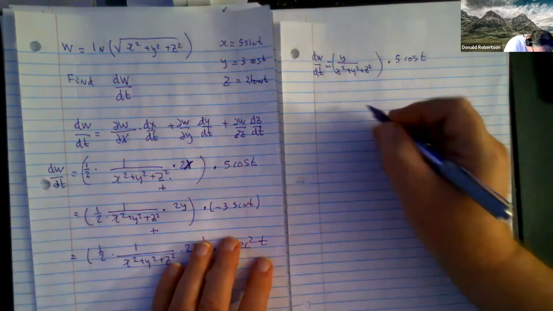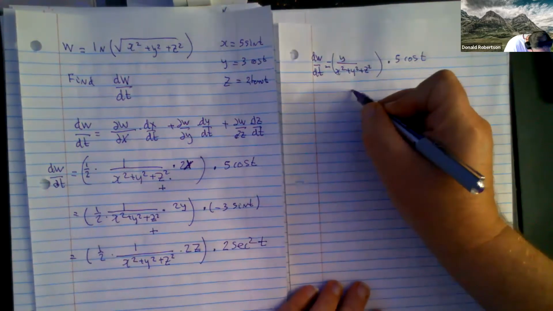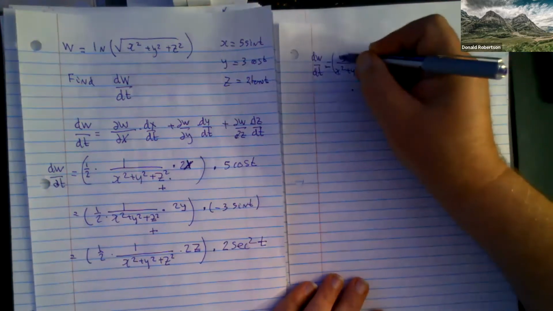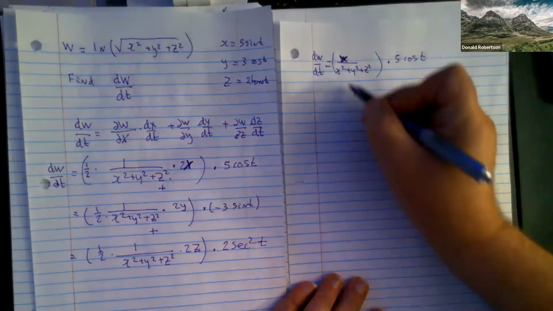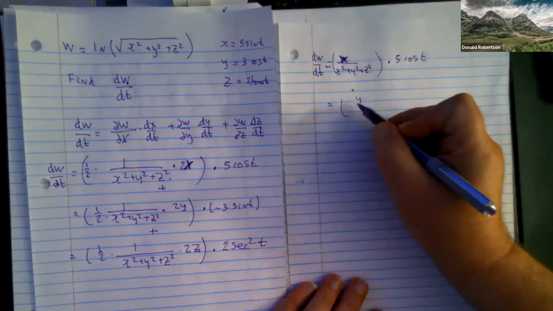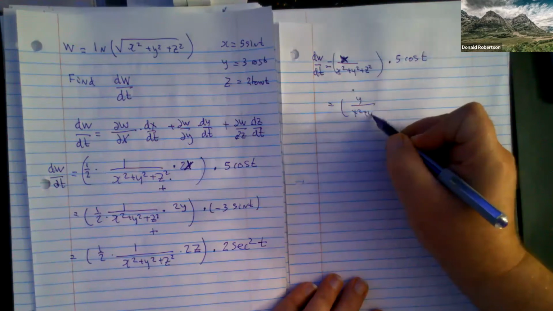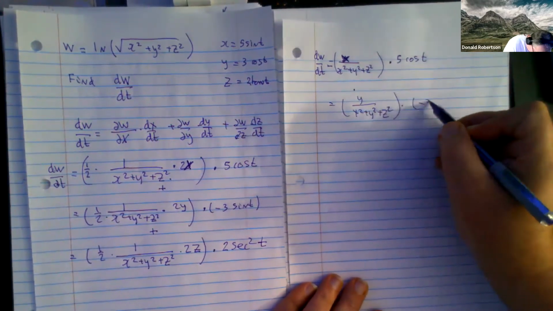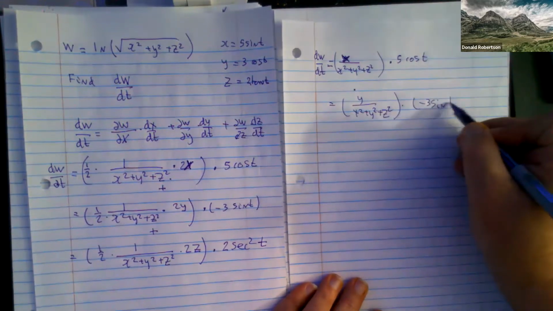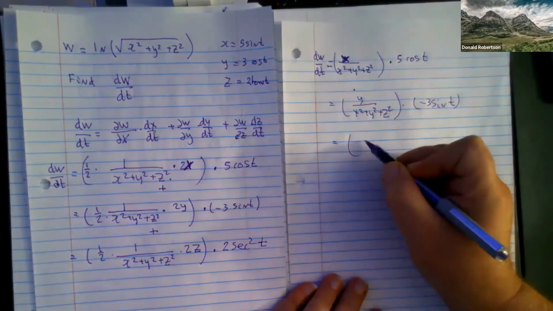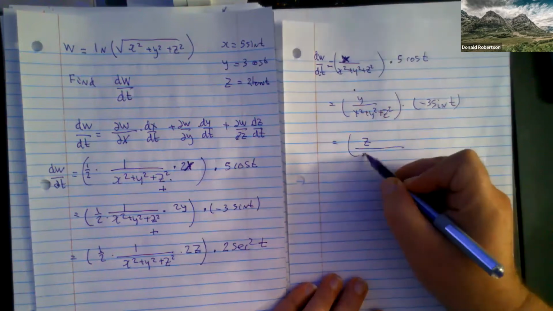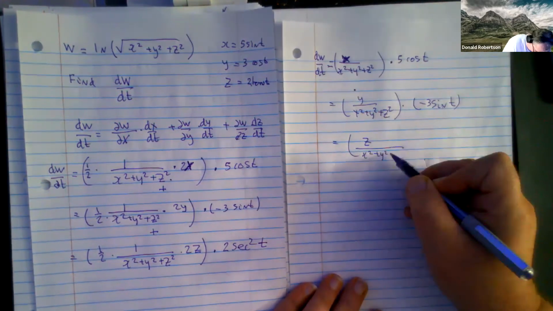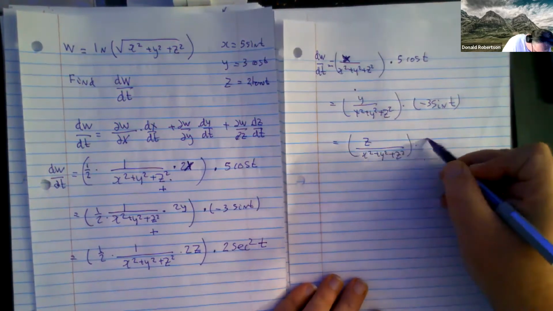The second one gets me, actually I should have called that an x. The second one gets me a y over x squared plus y squared plus z squared times -3 sine t. And the last one gets me a z over x squared plus y squared plus z squared times 2 secant squared.